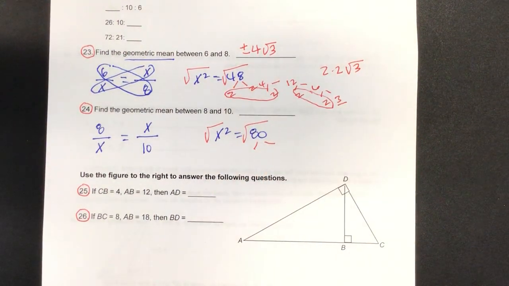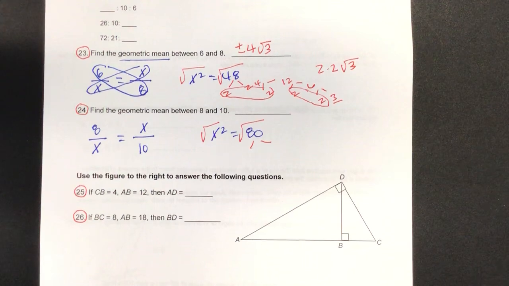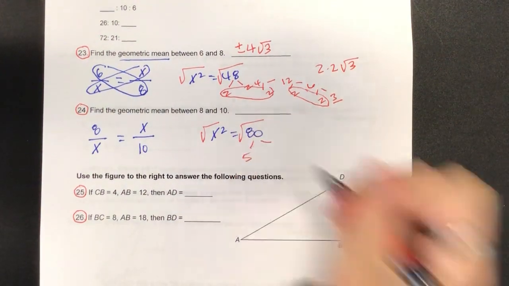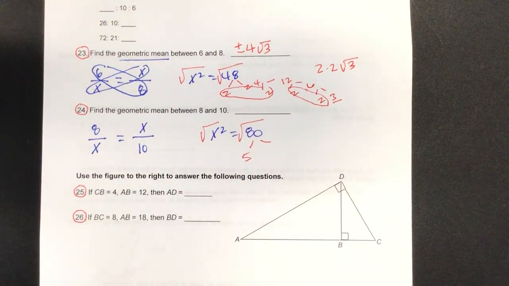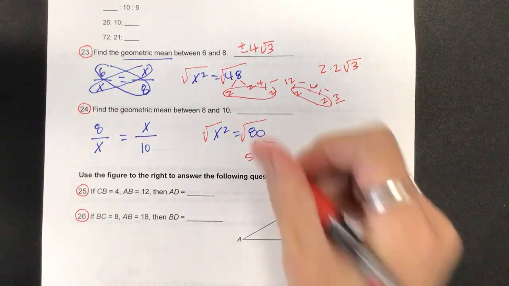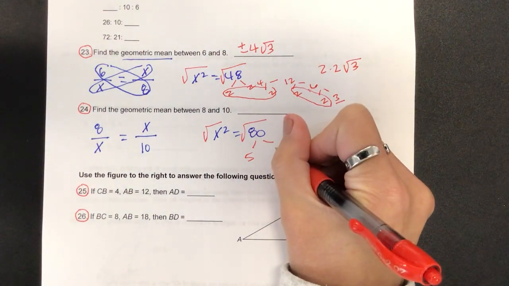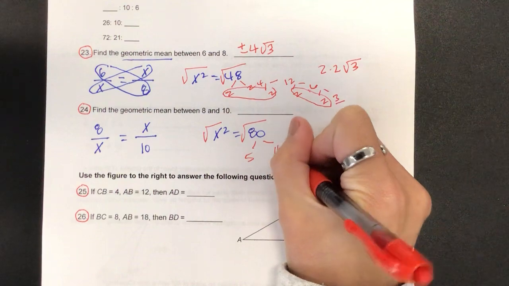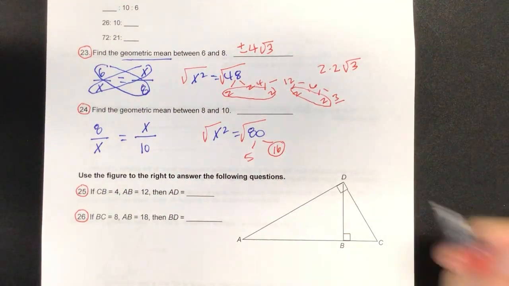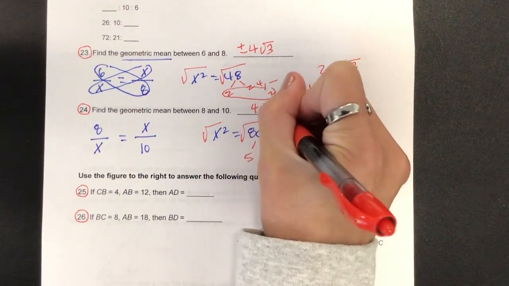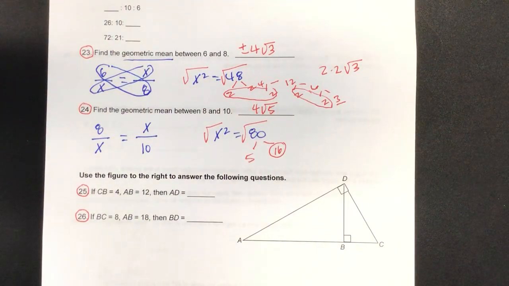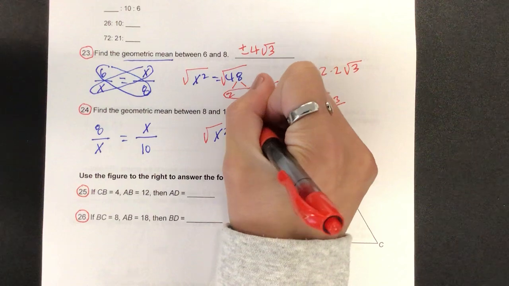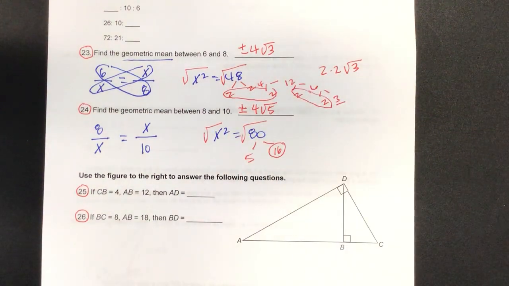So when I square root this, let's kind of think of a clever number. How would I make this into a clever number? I see a 5. 5 times how many? Did someone say 16? Yep. Isn't that a perfect square of something? 4 radical 5. And again, is it just positive 4 radical 5 or positive or negative? Plus or minus. And again, that's because we don't have a picture. Are we good with that?